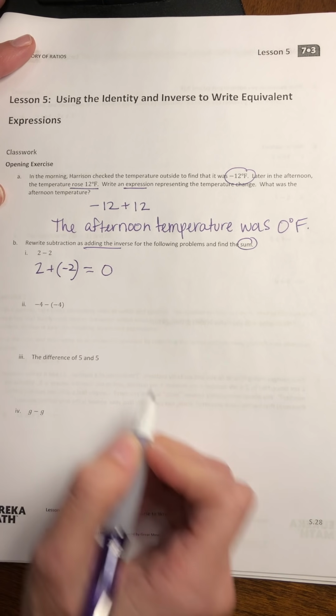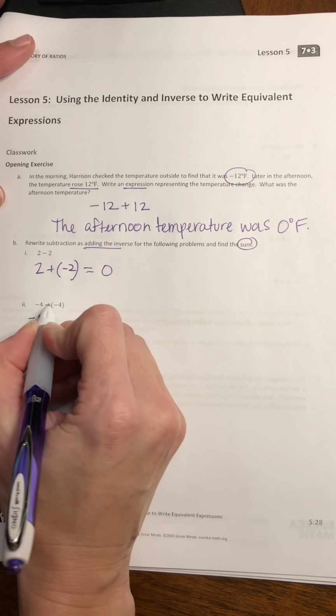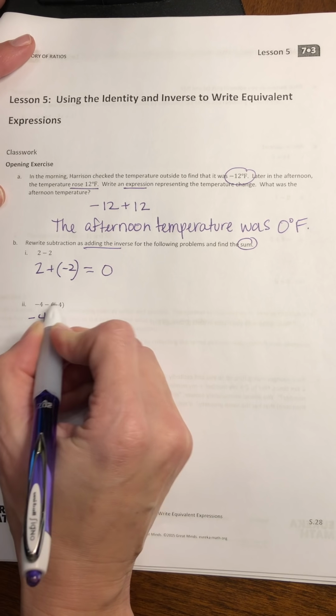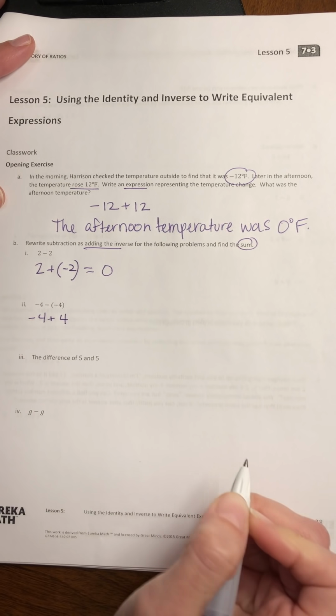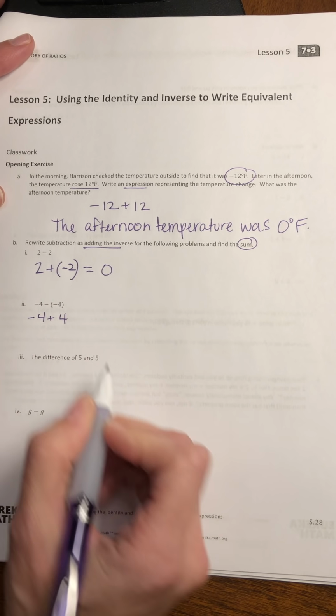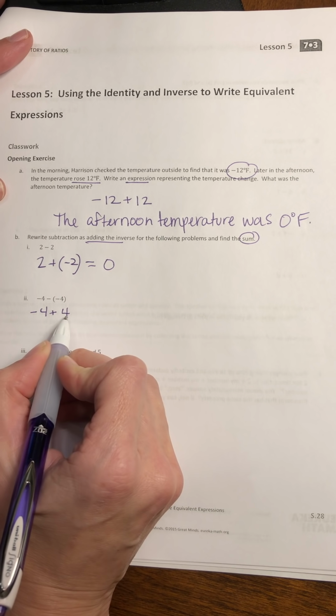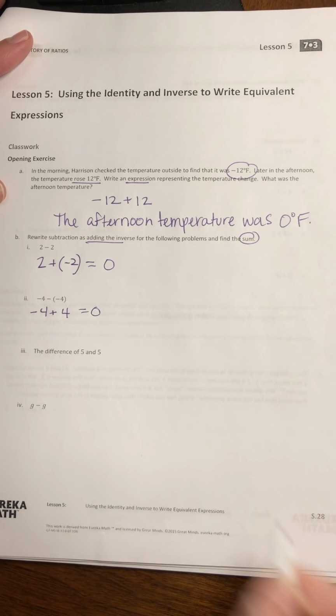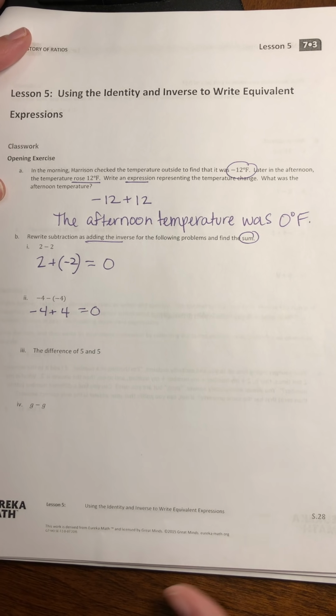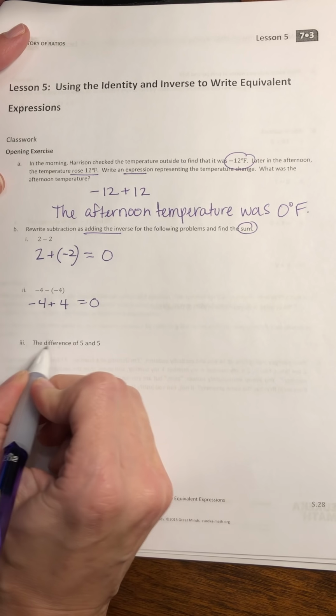Negative 4 minus negative 4. Rather than subtracting, let's add the opposite. The opposite of negative 4 is positive 4. Notice how I'm rewriting it. If you go to the left 4 units on the number line and you go to the right 4 units, again you get 0.